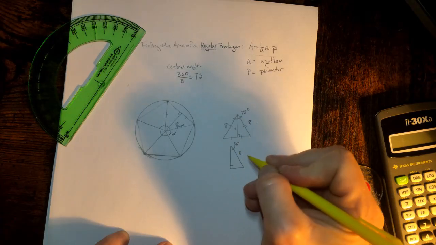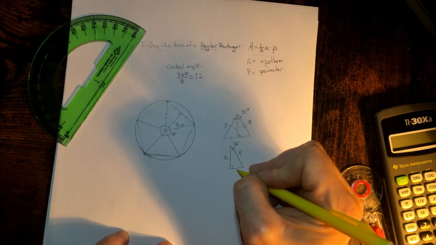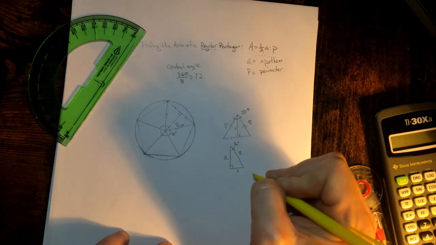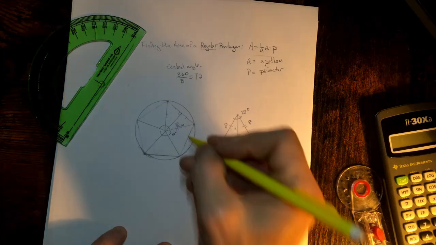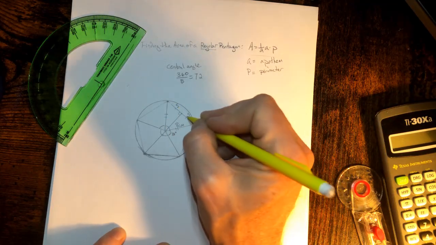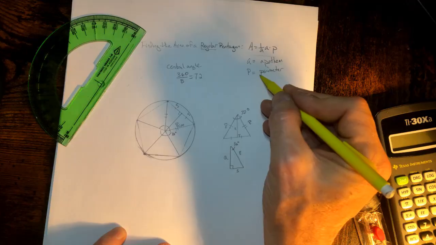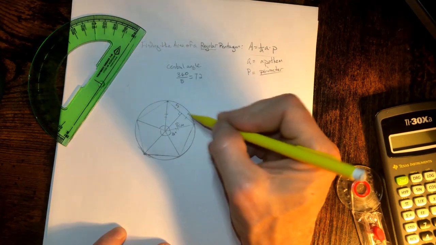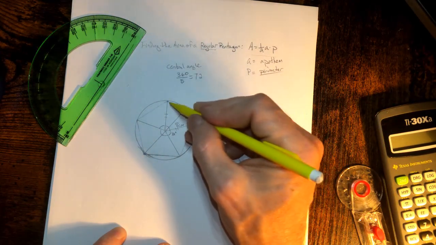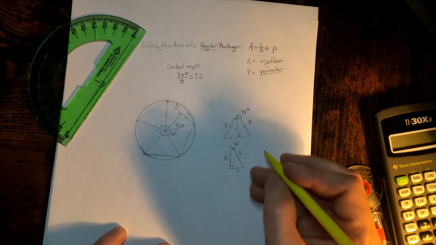I know that this is 8, and I need to find the apothem, but I also need to find the side here. The side is this letter S and then this letter S, which is important for finding the perimeter of the shape, knowing that I have 2 for each of these big triangles, so 10 total, but we'll get to that as we work it out.